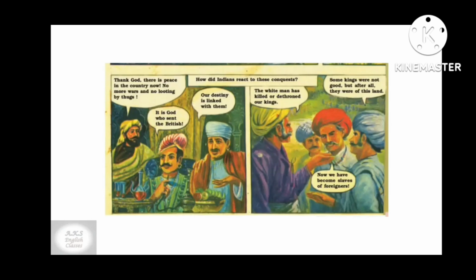Thank God there is peace in the country now. No more wars and no looting by thugs. It is God who sent the British. Our destiny is linked with them.